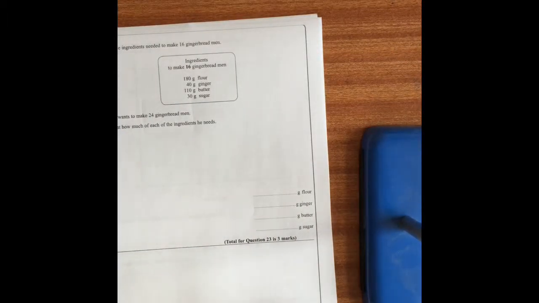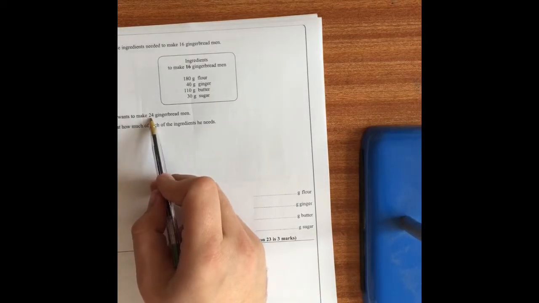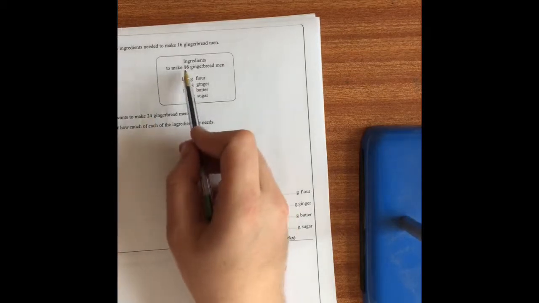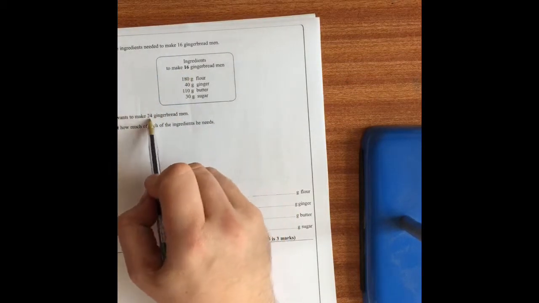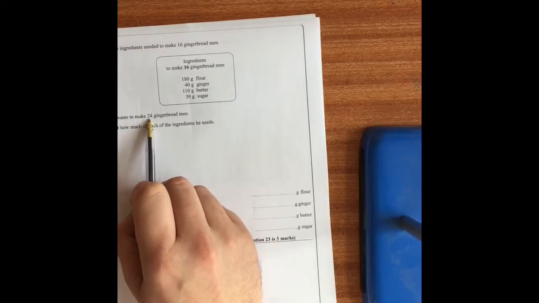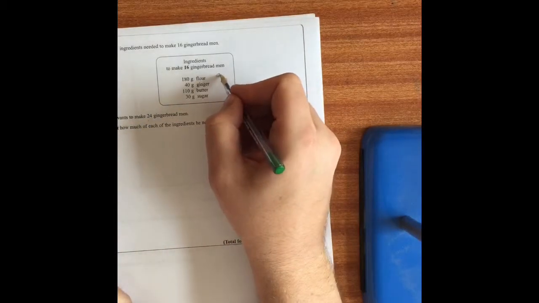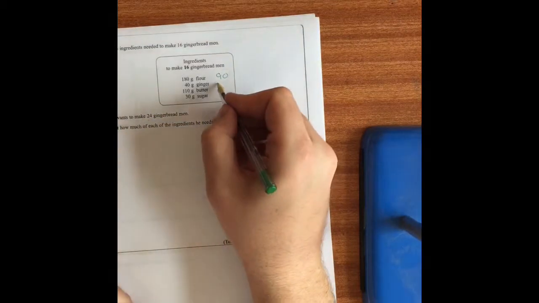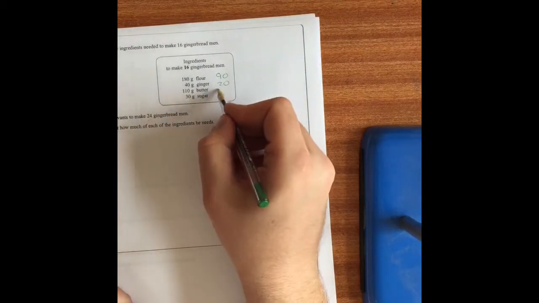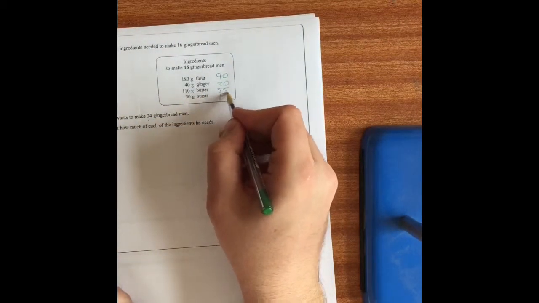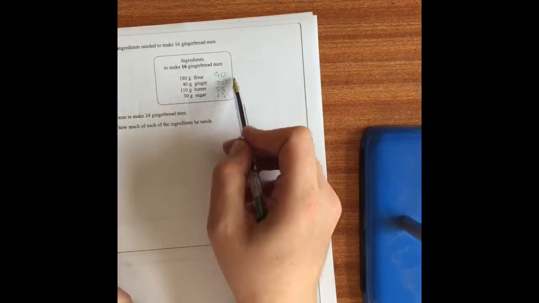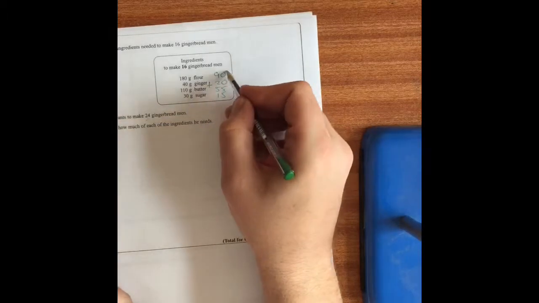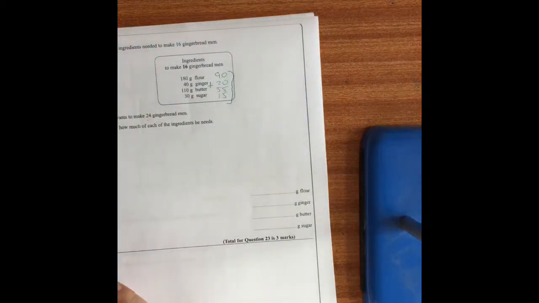Question 23. Here are the ingredients needed to make 16 gingerbread men. Hamish wants to make 24. It's really important that you look at the numbers and notice that half of 16 is 8, and we need 8 more. So if we half each of these, which is 90, 20, 55 and 15, then this is the amount needed for 16, this is the amount needed for 8. If we add these together, we'll get the amount needed for 24.